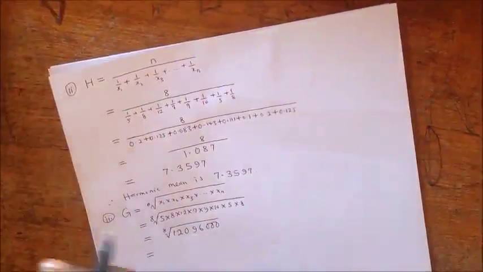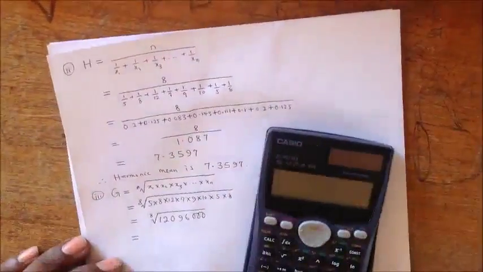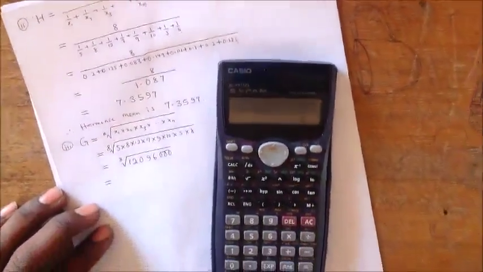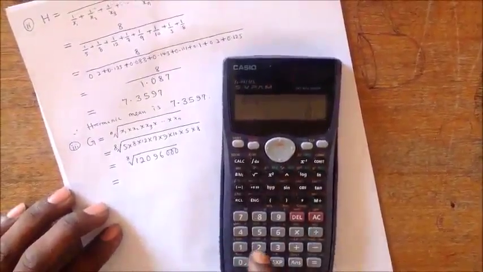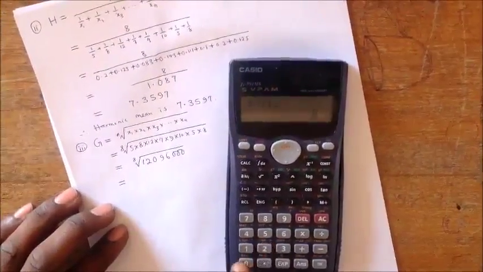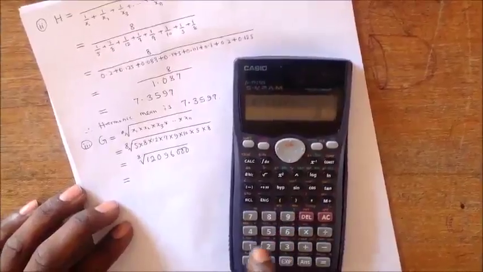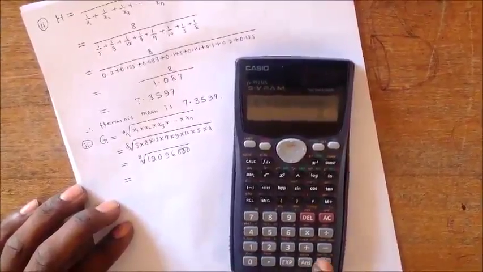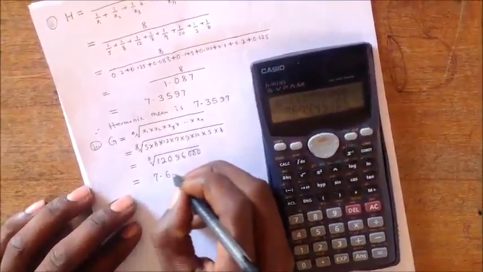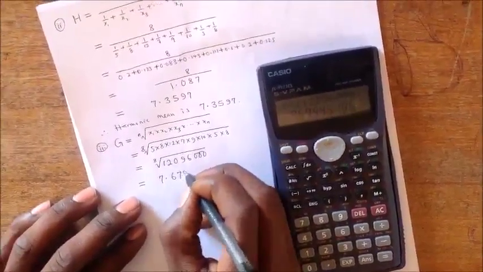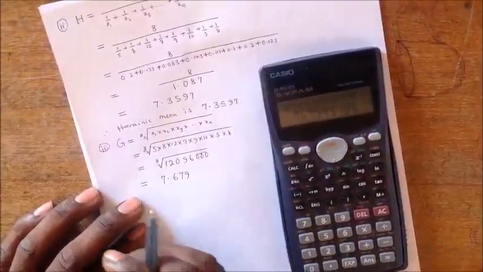The 8th root of this number, we are going to use a calculator to find the value. 8th root: press 8 first, shift this sign, then 1, 2, 0, 9, 6, 0, 0. This is equal to 7.679. We should take 4 digits after the decimal point.